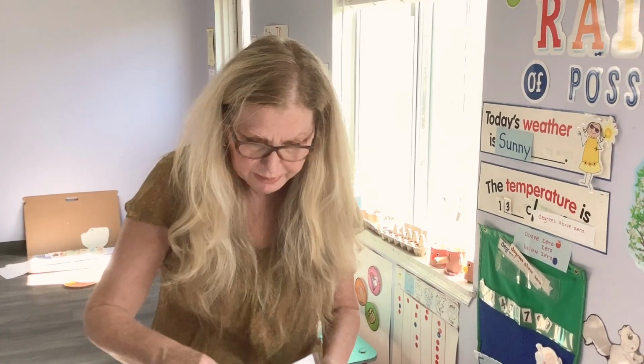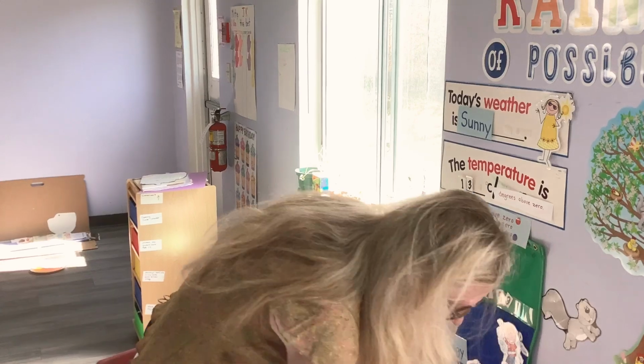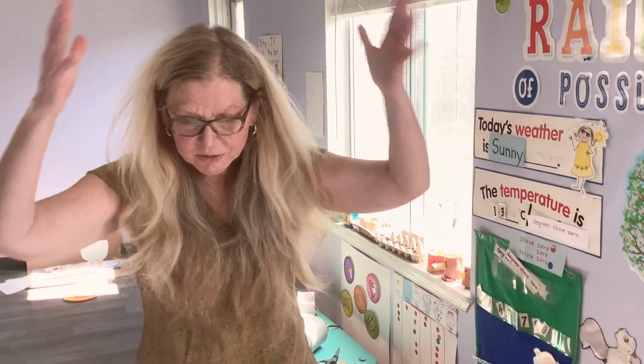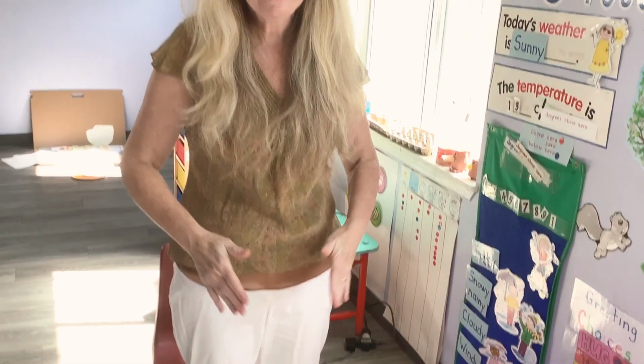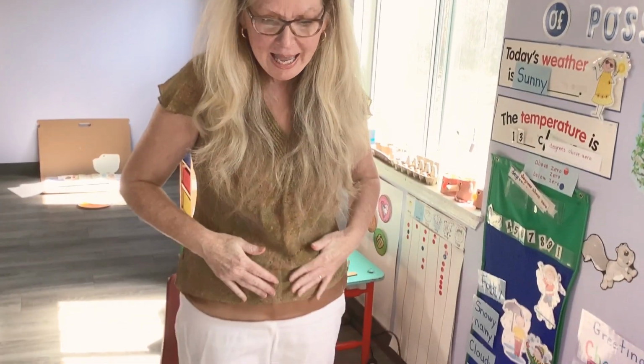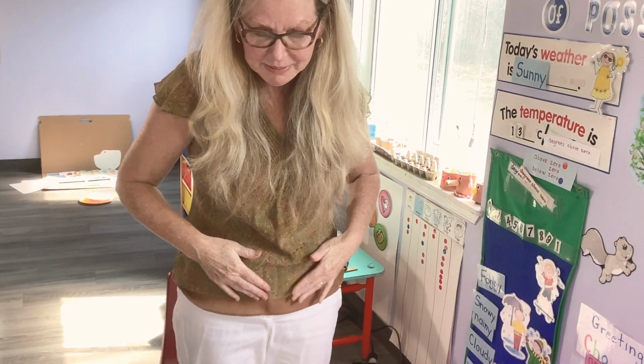So I want everybody, I'm going to put this here, I'm going to put this here, and put your hands on your head, and pretend you're a butterfly. Head and thorax, abdomen, abdomen, head and thorax, abdomen, abdomen, antennas, wings, and 6 legs too. Let this bug land on you, tickle, tickle, tickle.